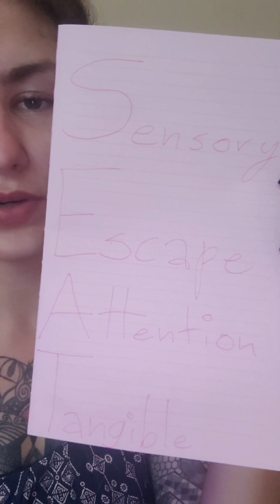And the four functions are really critical to behavior management and behavior analysis. So this can be a really good tool to remember something that's really critical to everything that you'll learn about behavior analysis.